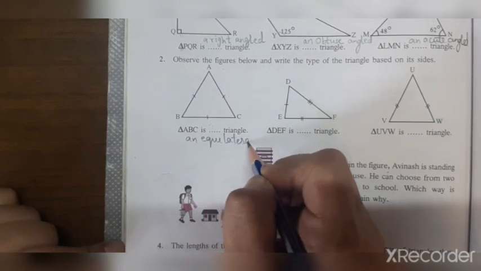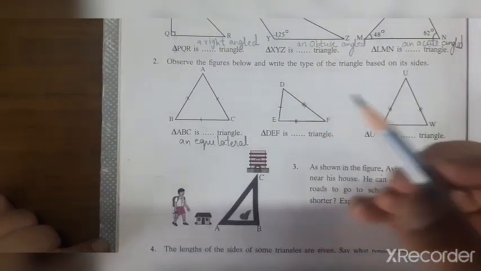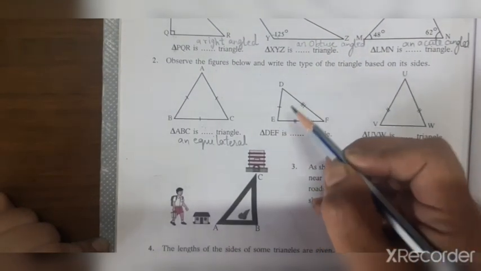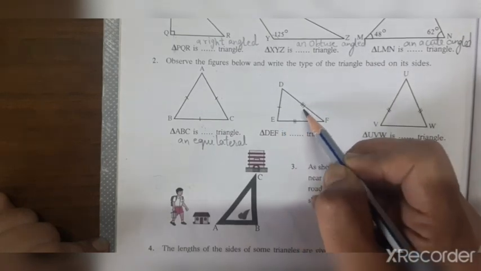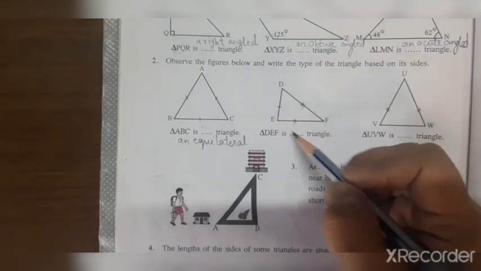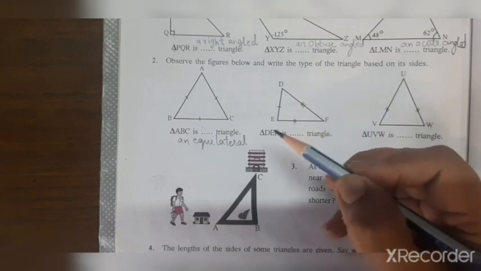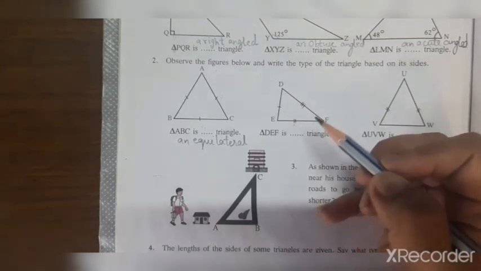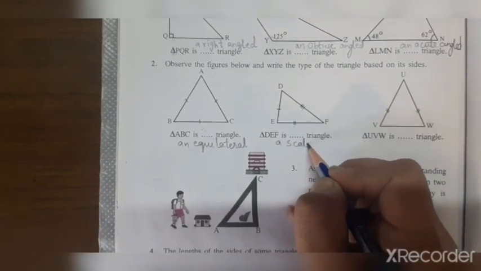Okay, going to the next: if you see in triangle DEF, there is one line made here, on the other side 2 lines, and on the third side 3 lines. So all three signs are different for the three sides. When all three sides of a triangle are of different lengths, then it is a scalene triangle.